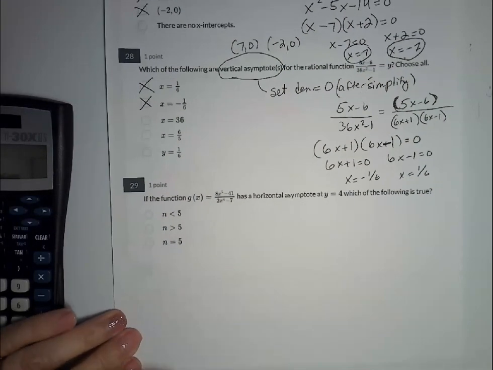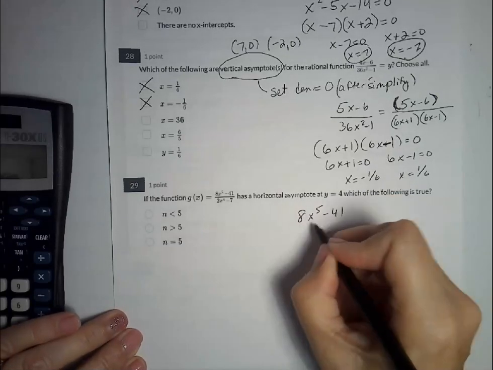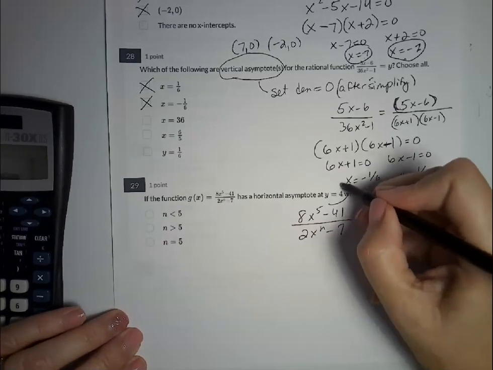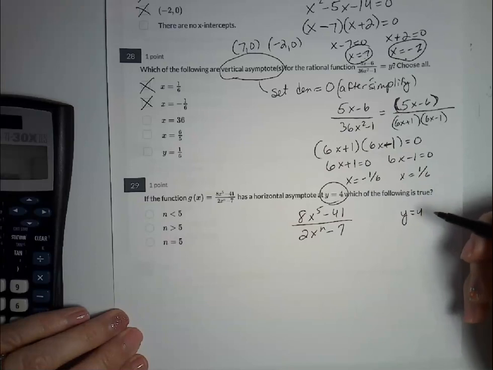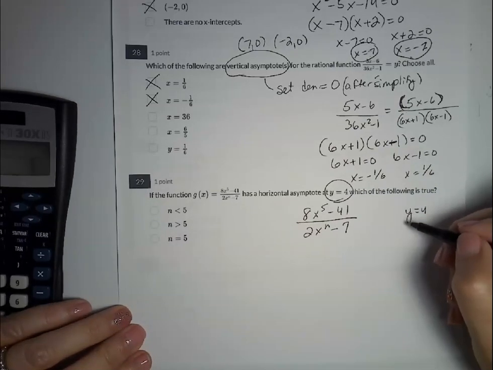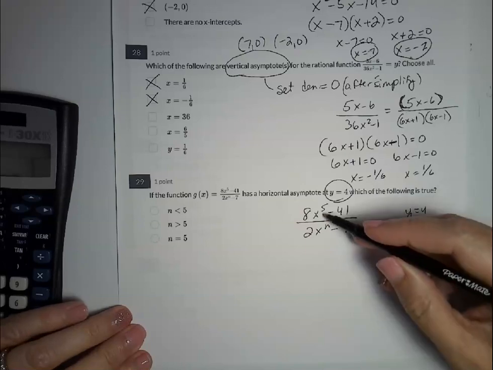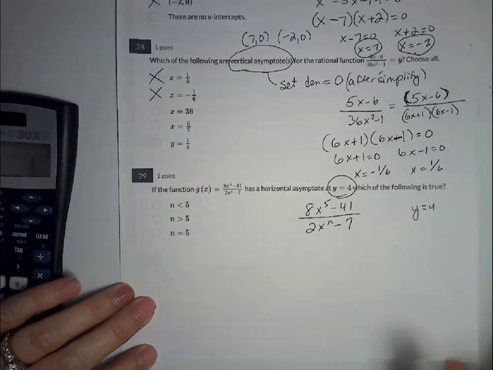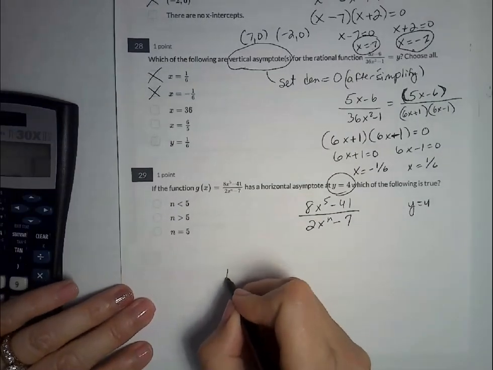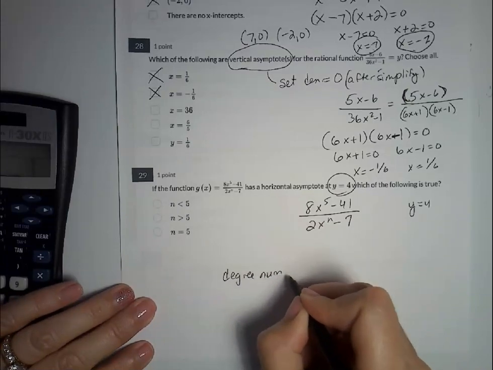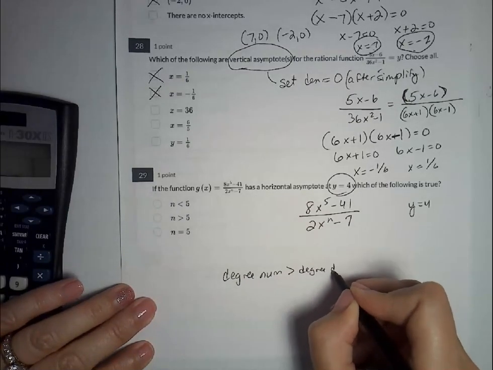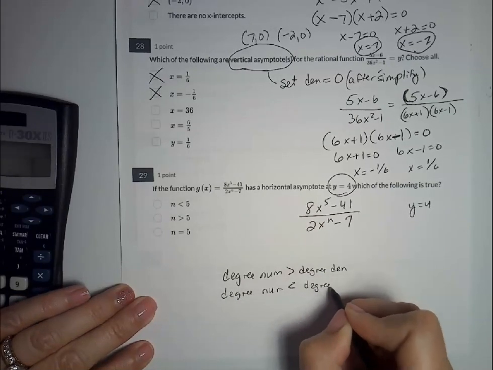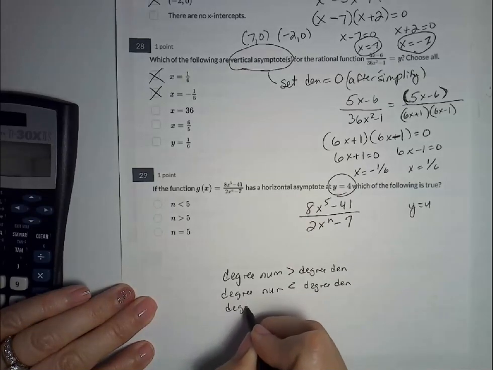If the function g of x is equal to 8x to the fifth minus 41 over 2x to the n minus 7, it has a horizontal asymptote at y is equal to 4. Which of the following is true? Now we know we only have three cases when we're comparing the degree of the numerator and the degree of the denominator. So just to remind you what the three cases are: the first one is that the degree of the numerator is greater than the degree of the denominator. The second one is the degree of the numerator is less than the degree of the denominator. And the third one is when they're equal.